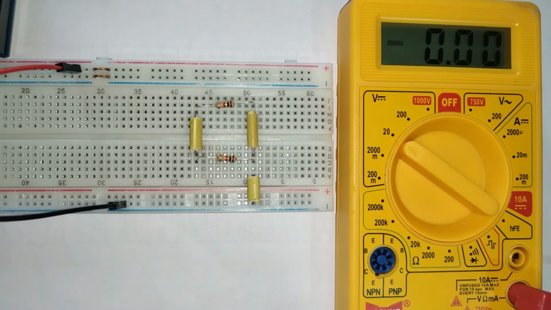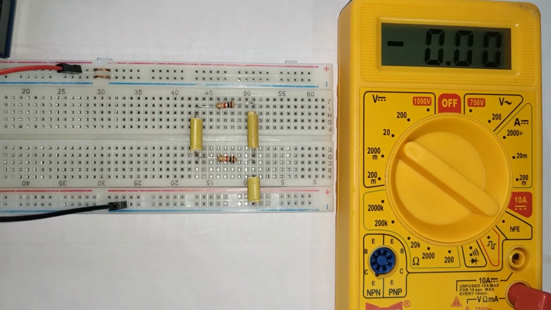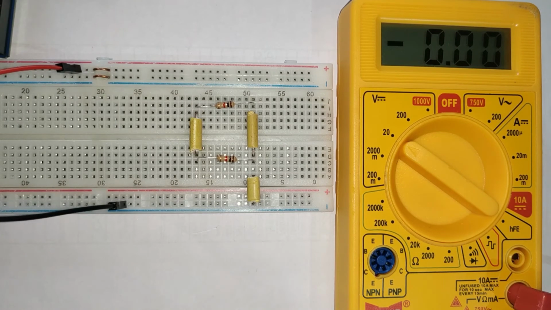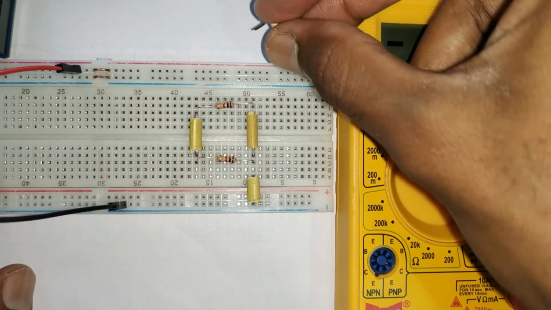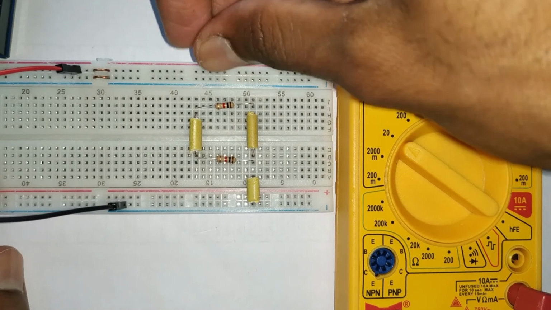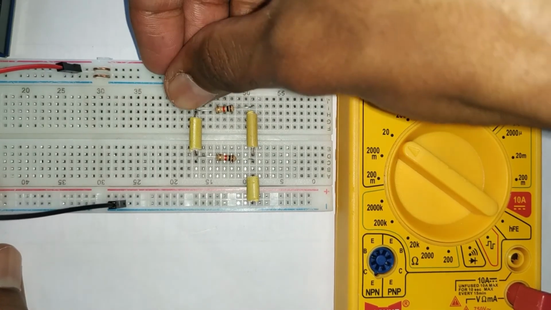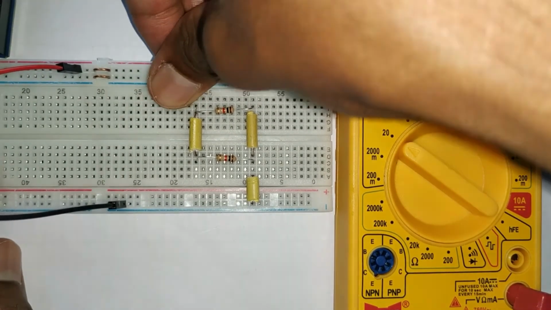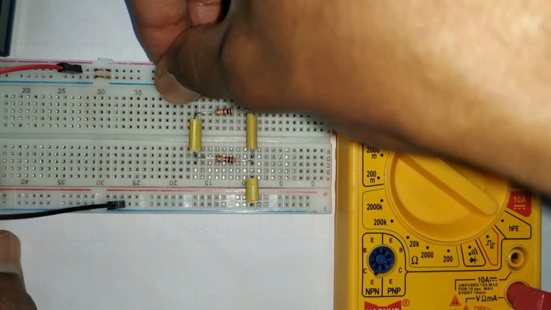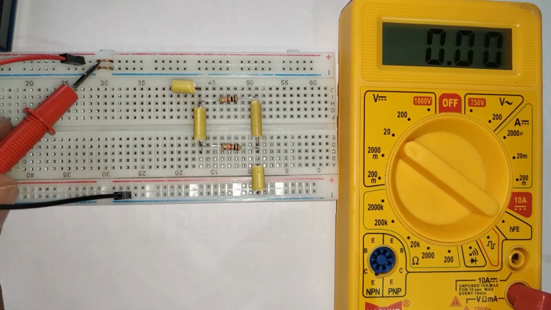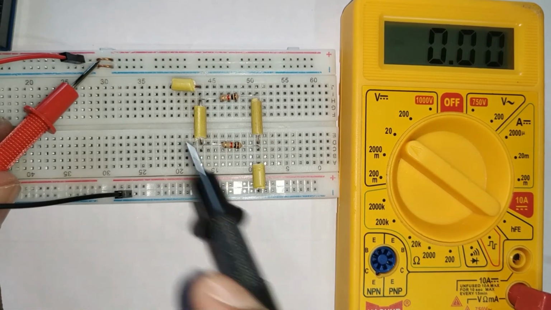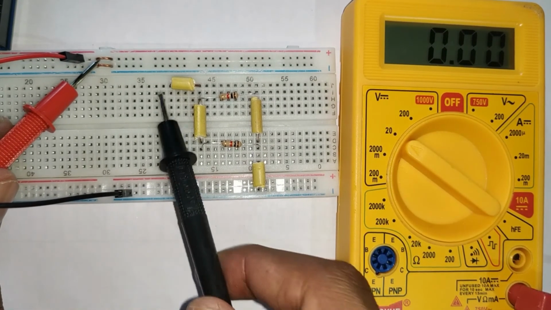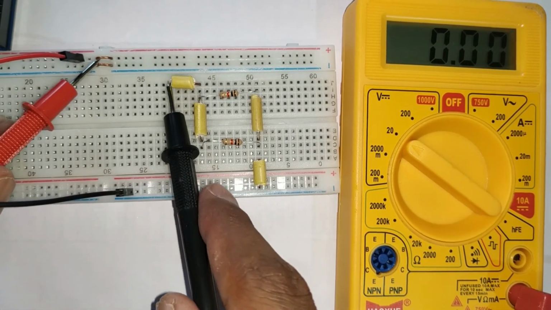For measuring current, we have to put the multimeter in series. If you don't know how to measure the current, then go and see our video which is in the i button. There we have taken a separate practical on how to measure currents. I will put that wire here, so there will be no connection in the circuit now. For measuring current, I will touch one probe of the multimeter to the power supply and another to the circuit. So now we'll get the current in our circuit.